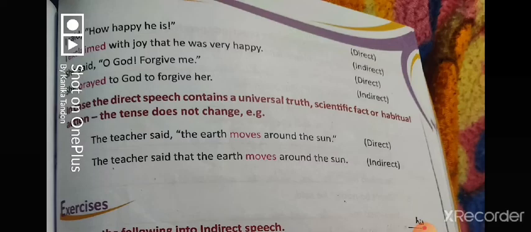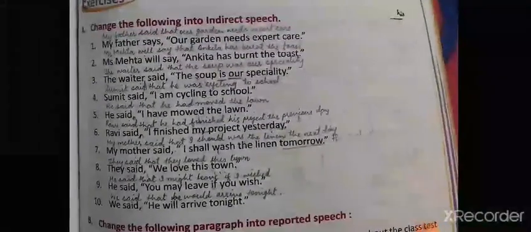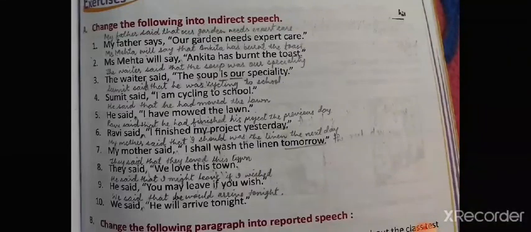Now coming on to the exercise. First is, change the following into indirect speech. So, my father says, our garden needs expert care. So my father said that our garden needs expert care. Miss Mehta will say, Ankita has burned the toast. So Miss Mehta will say that Ankita has burned the toast. The waiter said, the soup is our speciality. The waiter said that the soup was our speciality.